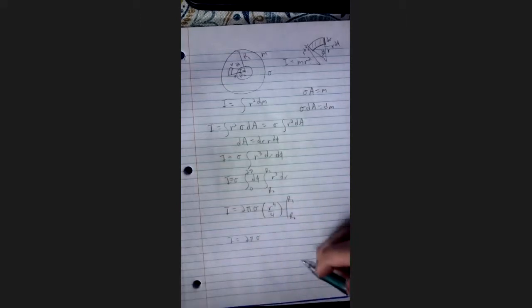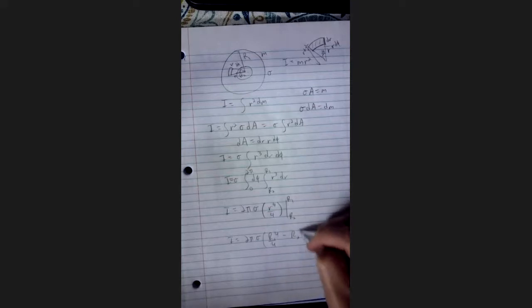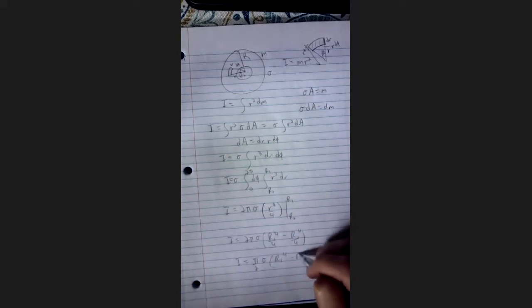And so our moment of inertia is 2 pi sigma times r1 to the 4th over 4 minus r2 to the 4th over 4. So if we pull out the 4, then our moment of inertia is pi over 2 sigma times r1 to the 4th minus r2 to the 4th.